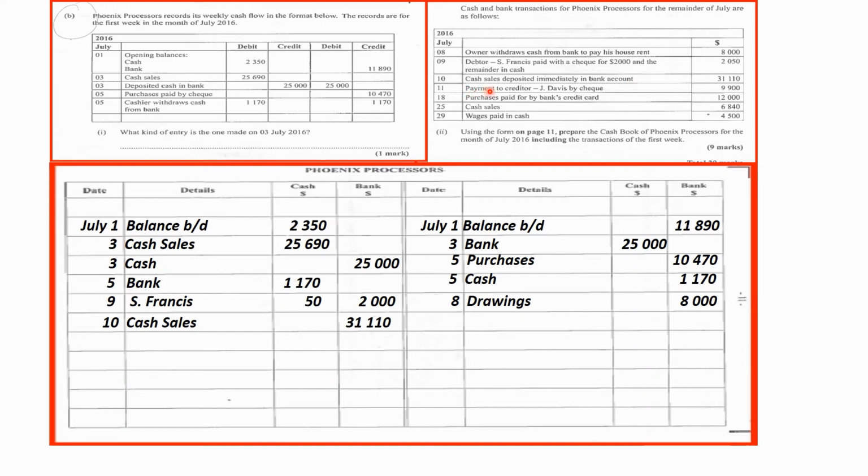On the 11th, payment to creditor J. Davis by check, 9,900. So it's a bank payment. And on the 18th, purchases paid for by bank's credit card, 12,000. Purchases 12,000.